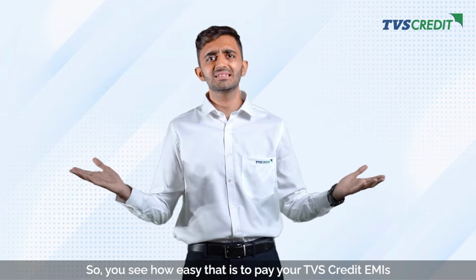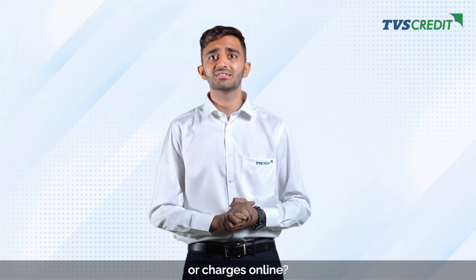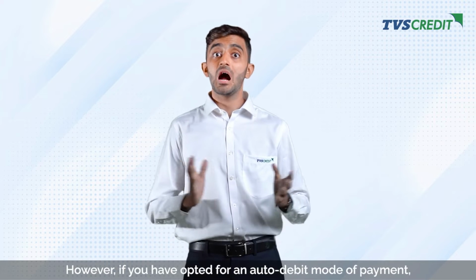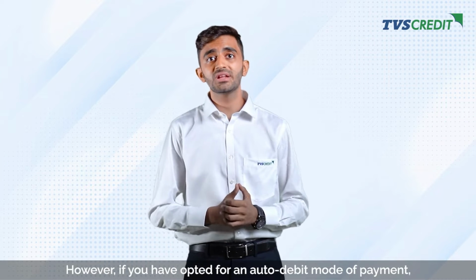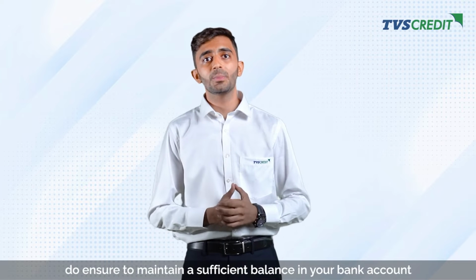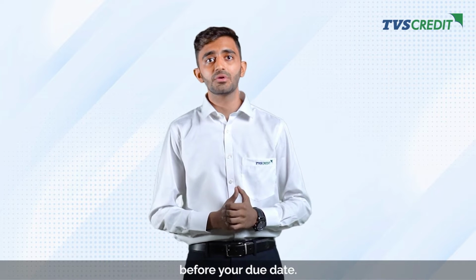So, you see how easy that is to pay your TVS Credit EMIs or charges online. However, if you have opted for an auto debit mode of payment, do ensure to maintain a sufficient balance in your bank account before your due date.